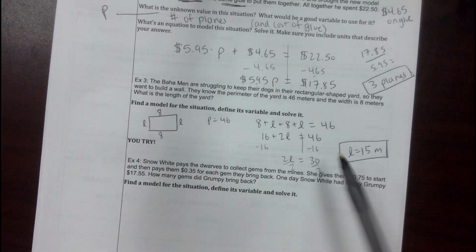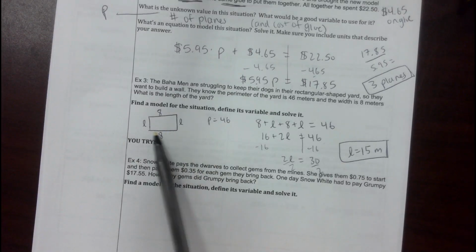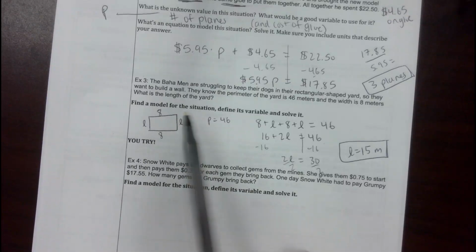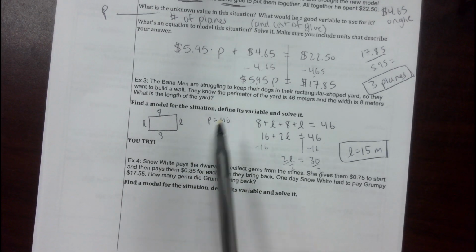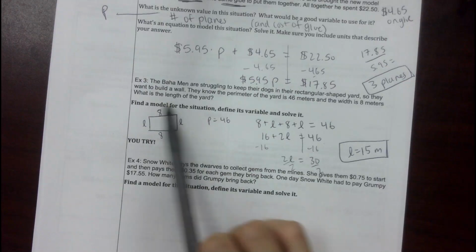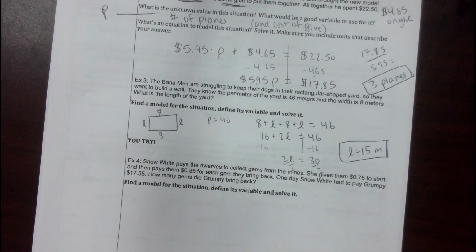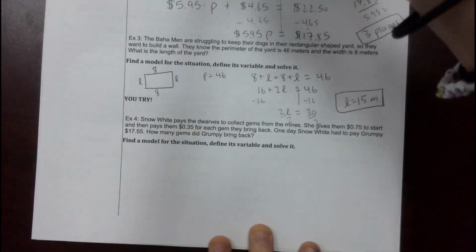So this one's harder because it involves some geometry. And if you forgot perimeter, then you're a little bit stuck on this one. But it always helps to draw a picture first. All right, make sure you have this down, and then try this one. And then we'll go over it together.